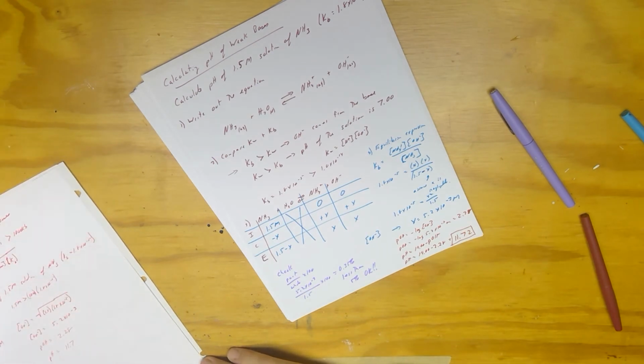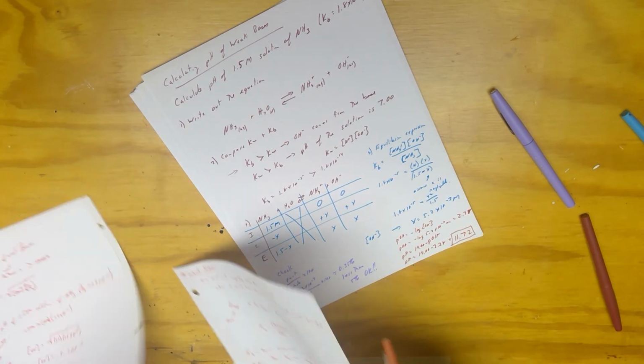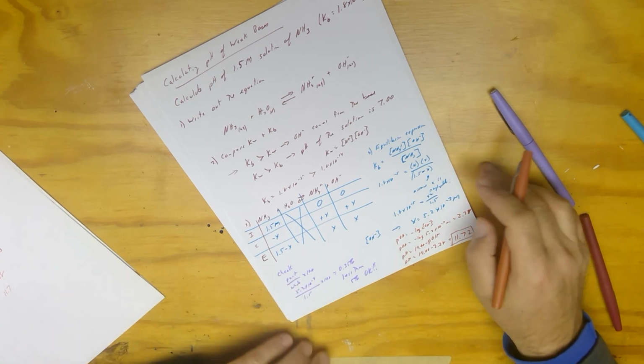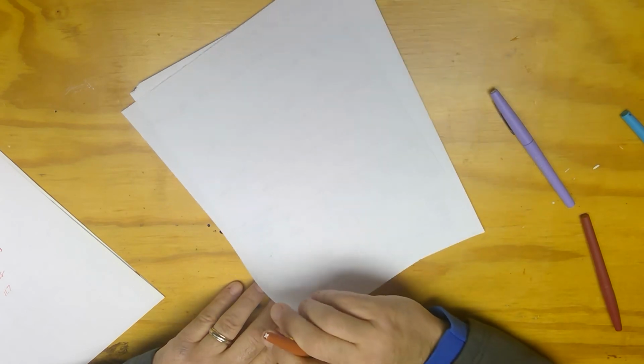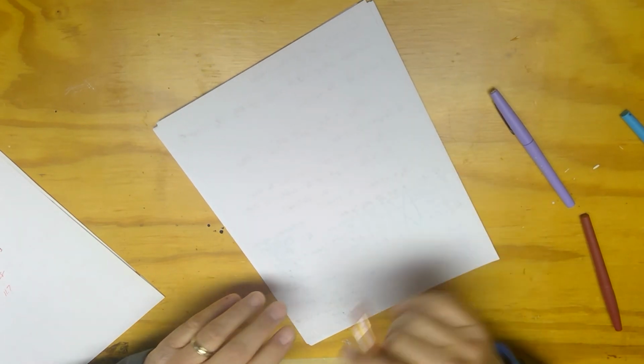Now, are you asking yourself, is there a shortcut? And there is. Just like acids, weak bases work the same way.